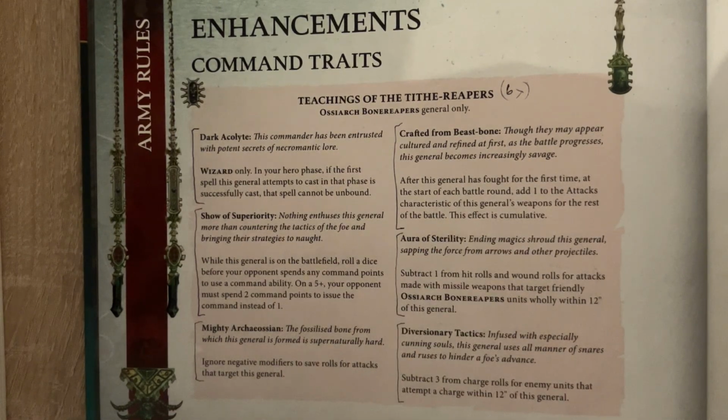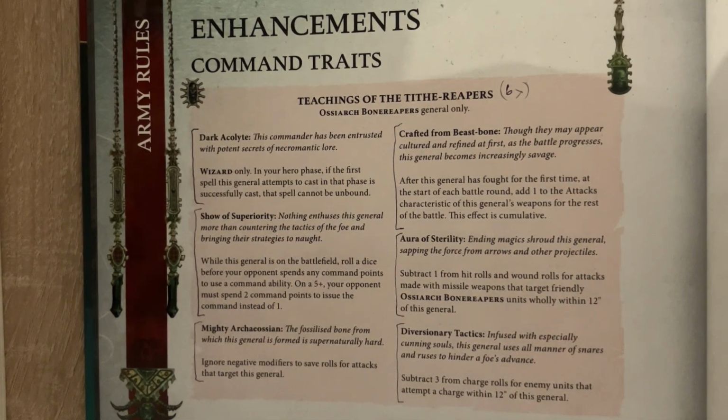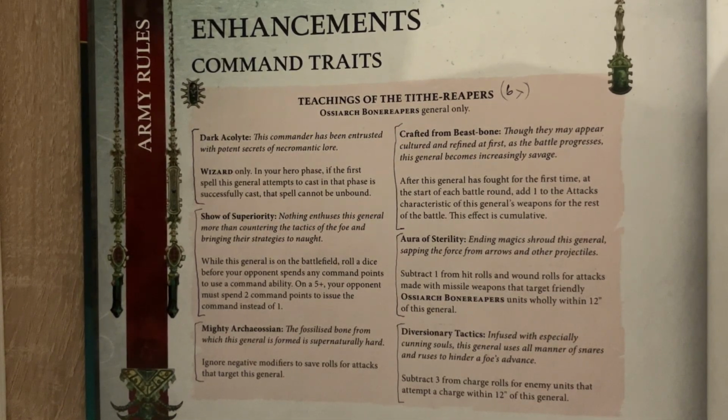Crafted from beast bone. After this general is fought for the first time, at the start of each battle round, add 1 to the attacks characteristic of this general's weapons for the rest of the battle. The effect is cumulative. Okay, so this is like Dexessa, the non-wizard version of the twins from Slaanesh, where it doesn't turn on until they've actually fought. And then at the start of each battle round thereafter, you get to add 1 to attacks characteristic.